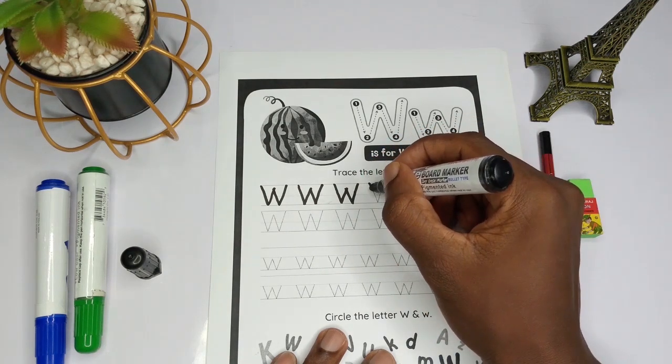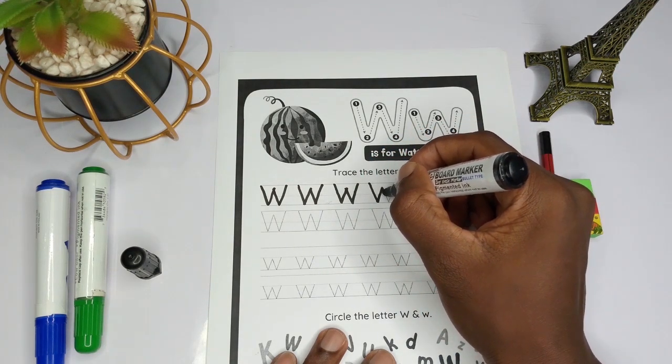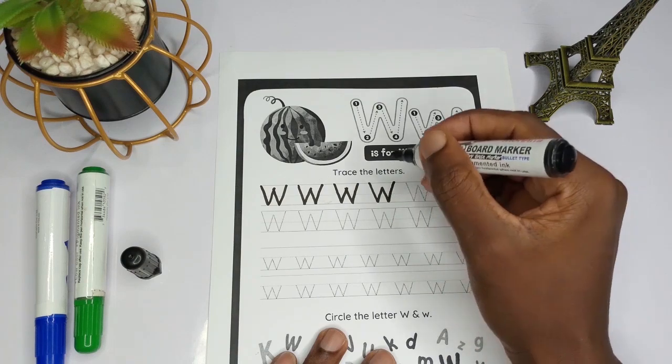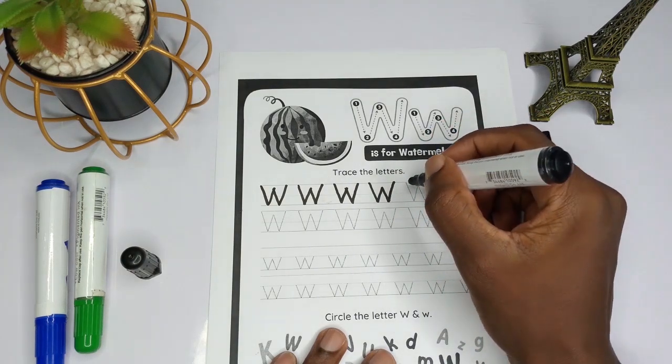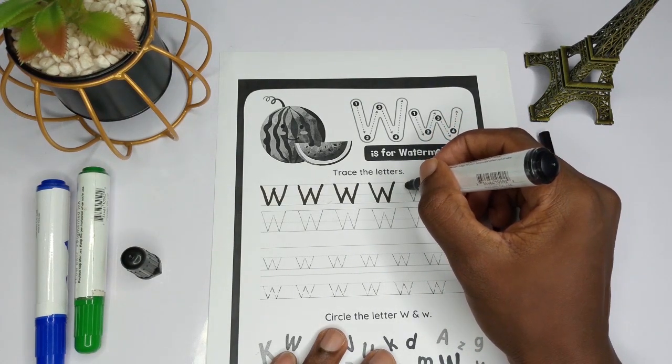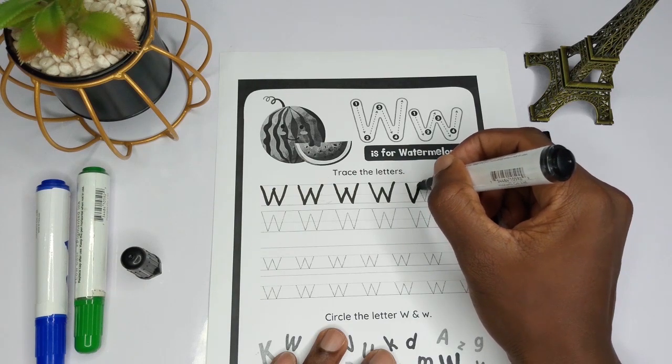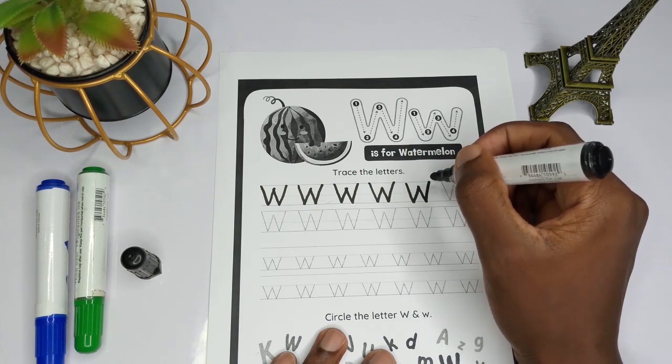The more you practice, the better you become. If you are finding it difficult to move the pencil along and trace really well, you can let your brother or your sister, or even mommy or daddy or your nanny help you to do this exercise.